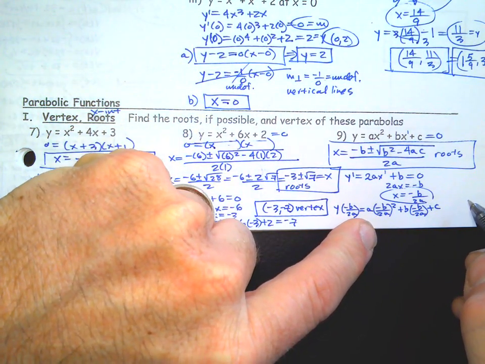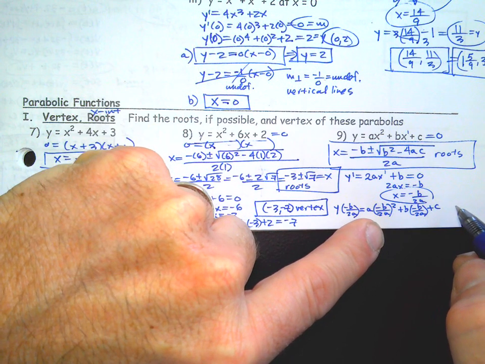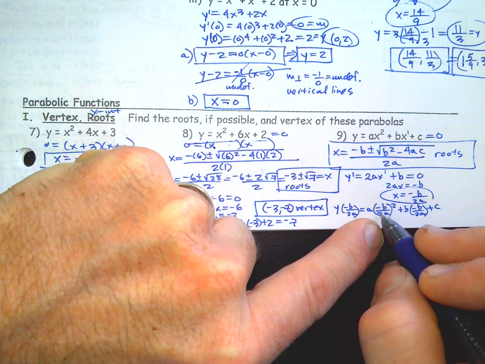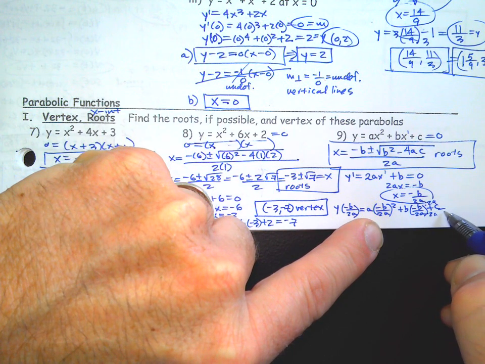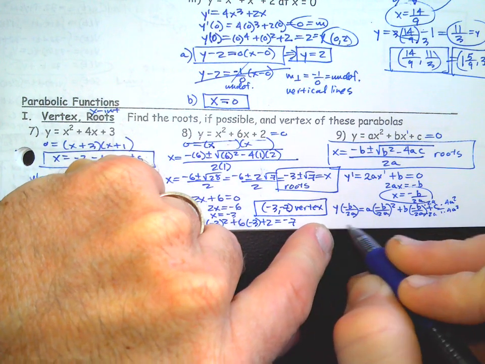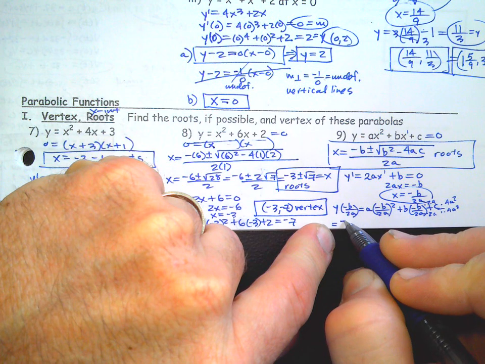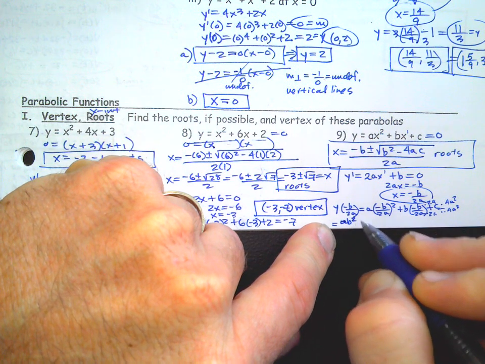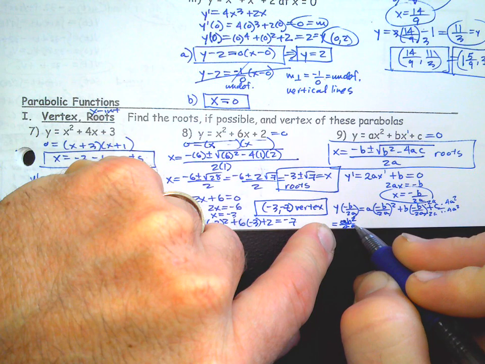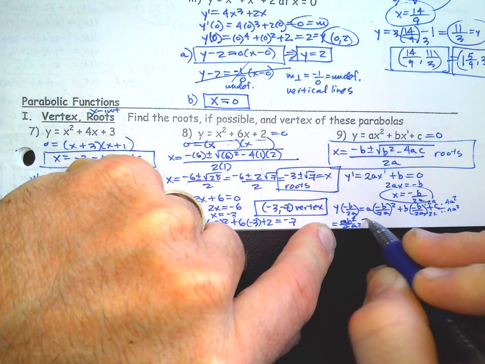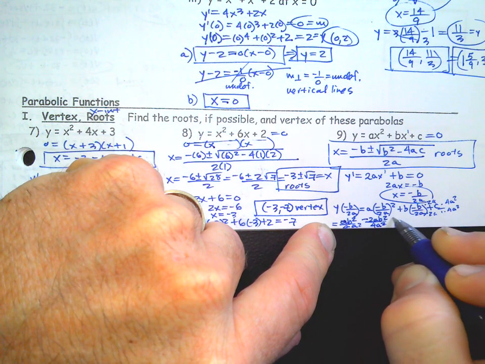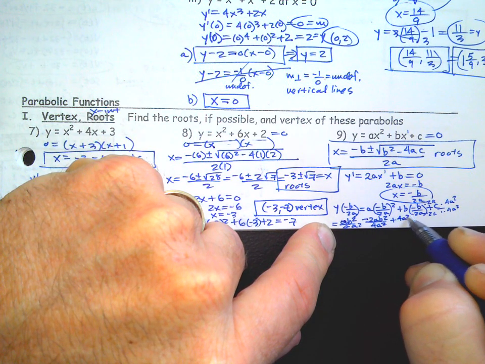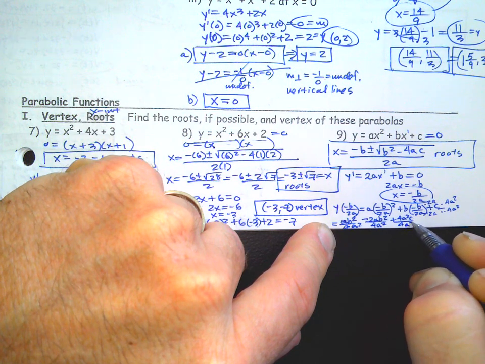We could give these guys least common denominators. This one has a 4a squared. This one is 2a, so this needs an extra 2a, top and bottom. This one needs a 4a squared. So we get positive ab squared over 4a squared minus 2ab squared over 4a squared plus 4a squared c over 4a squared.